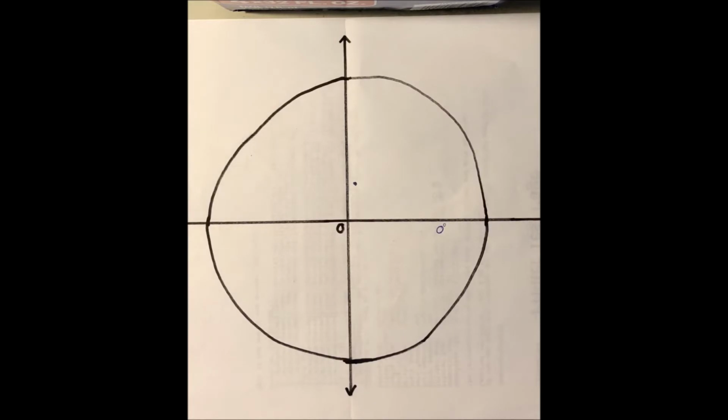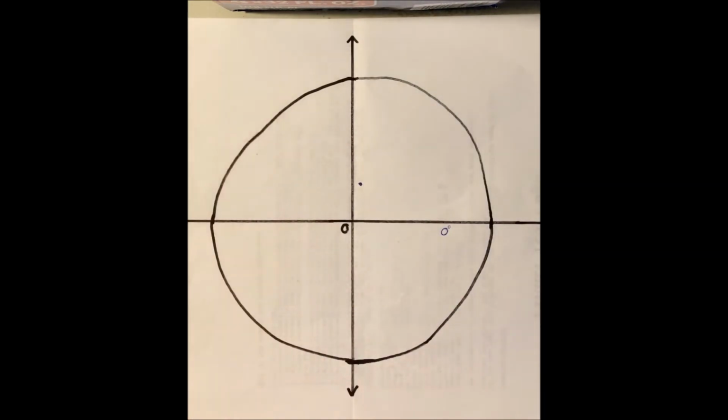Okay, in this video, I want to show you guys how to complete the unit circle with all angles in degree form and in radian form, as well as determining whether all 6 trigonometric functions are going to be positive or negative in quadrant 1, 2, 3, and 4.